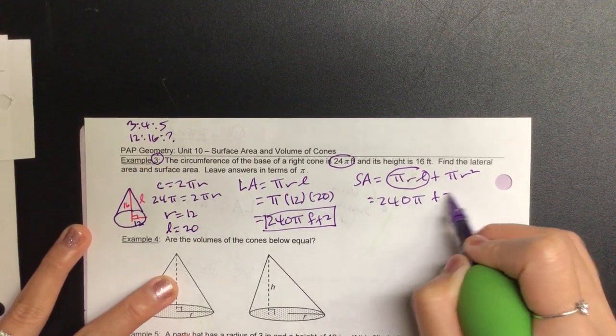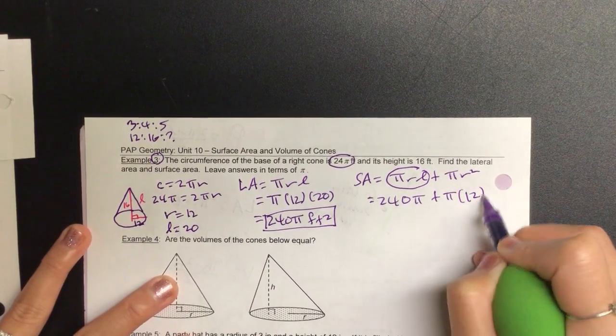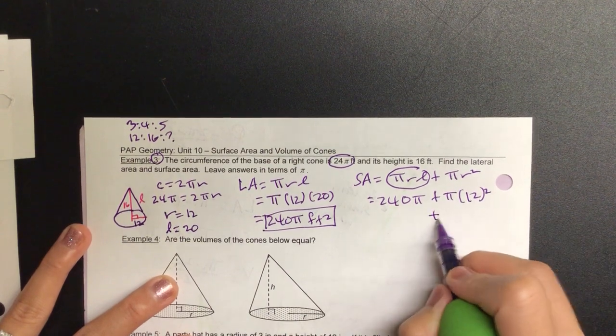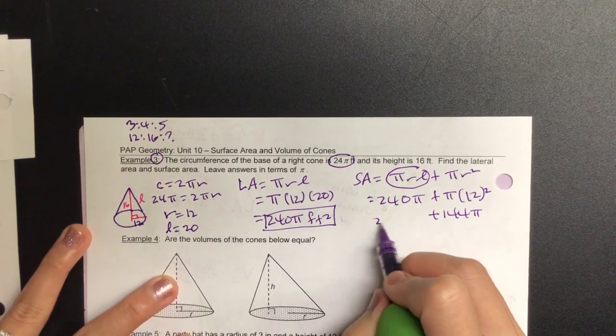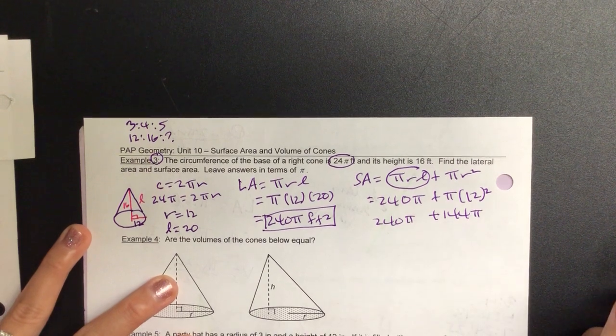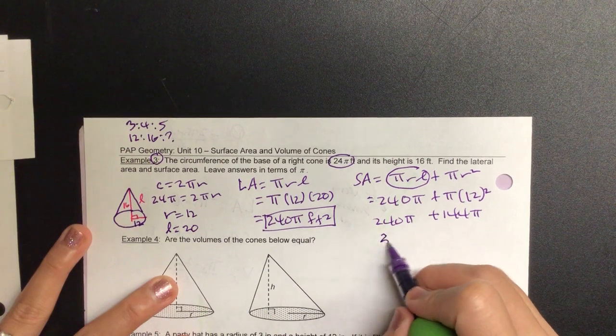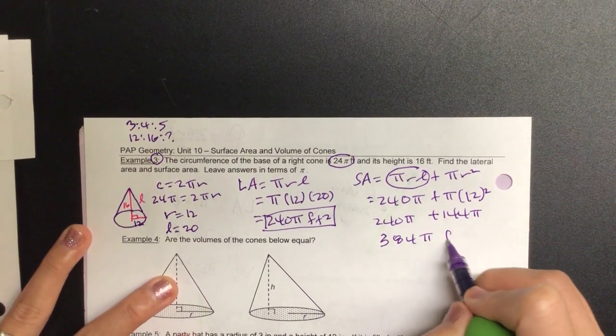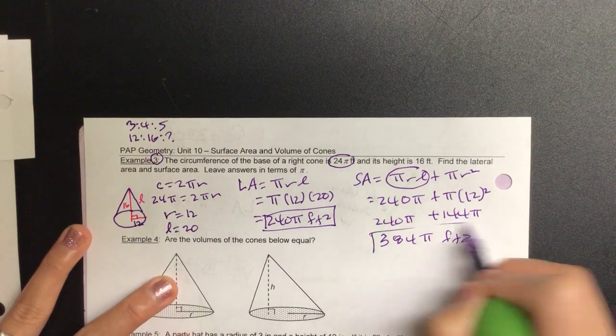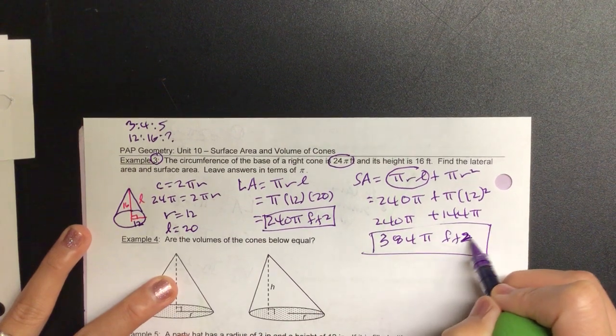What is 12 squared? So we have 144 pi. We also have 240 pi. Can I combine like terms on this one? Yes. How do I know? They both have pi's. So 384 pi feet squared. Oh, that's feet squared.